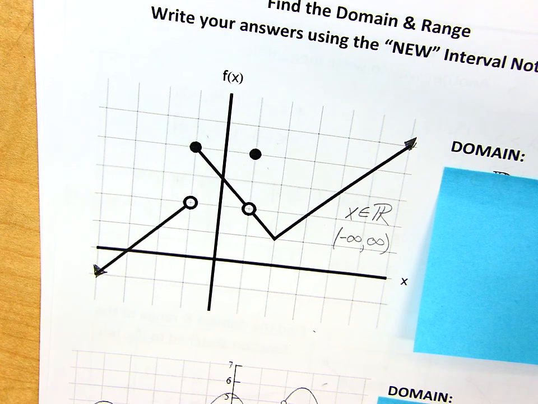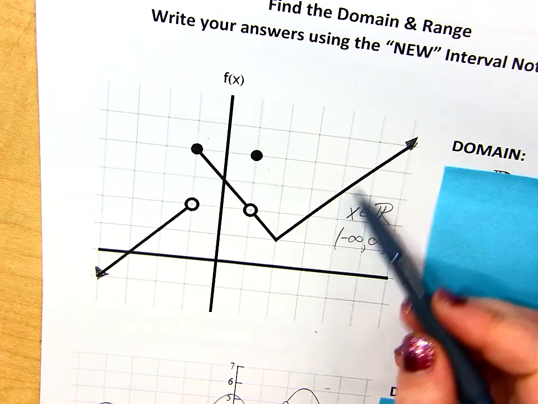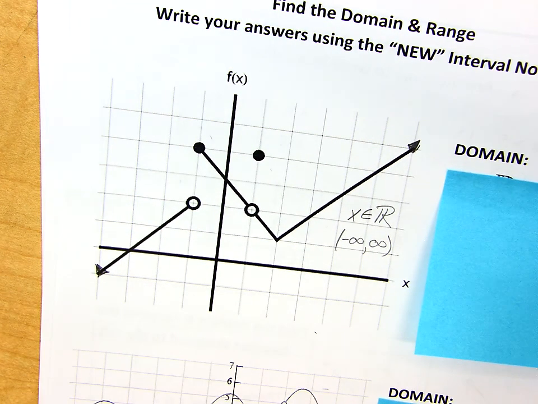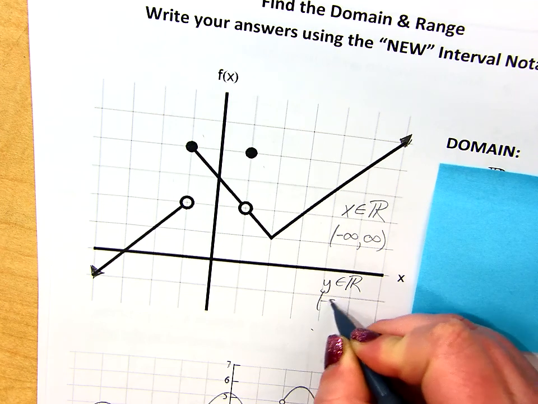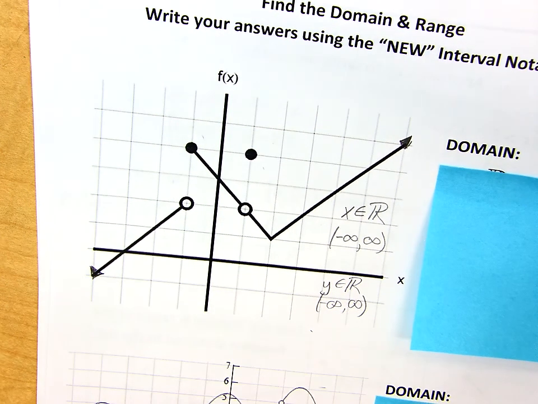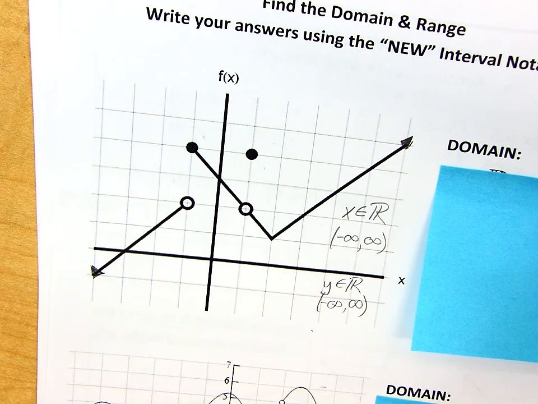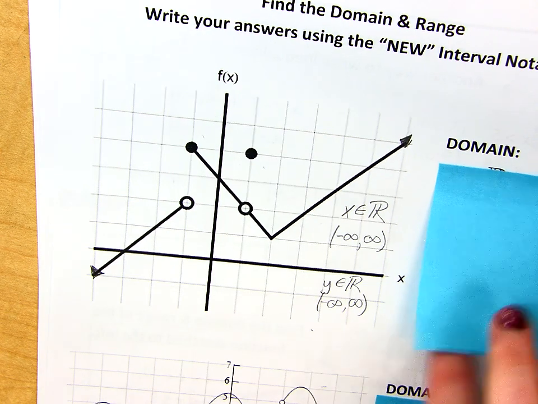How about range of this thing? This is going down forever. This is going up forever. Are there any y values that you won't get? No, they are actually all covered. Right? Some more than once, but that's okay. Everybody is at least covered once. So that means that my range is going to be all reals too. So y is going to be an element of all reals. And then I would do the same thing. Negative infinity, positive infinity. Does that make sense? Okay.